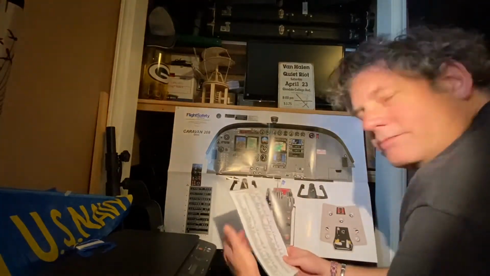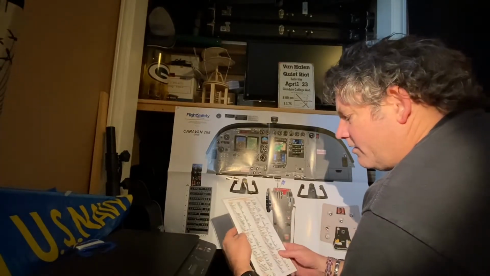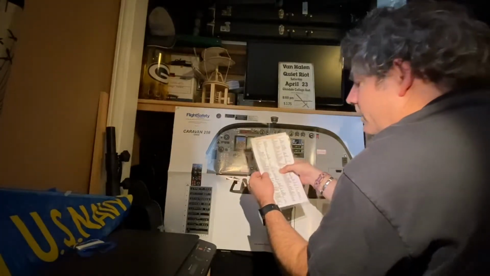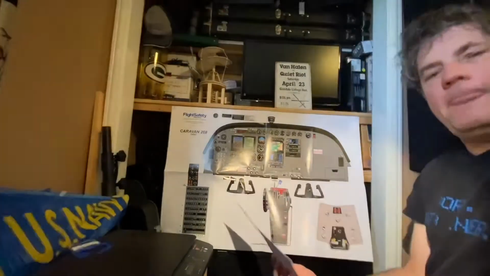And what we can do, it's good practice to sort of review, is go through the checklist. So like, say after start, the start switch would be off, so the starter switch goes off, and then the fuel boost pump goes to norm. And that's basically what you do. It's stuff I do every day, but it's good to sort of touch it, go through it, get the sense of the flow, as it were.